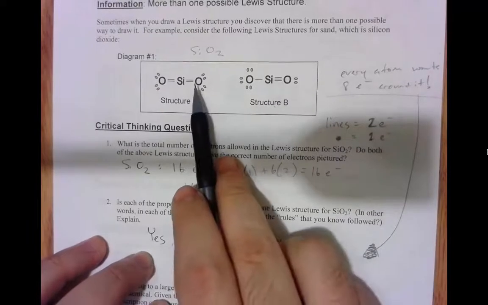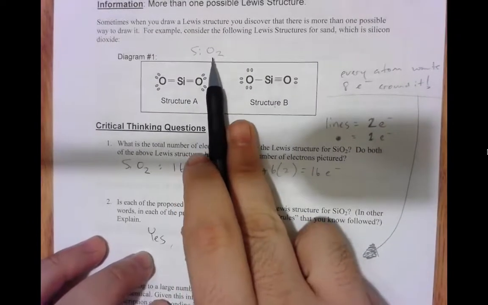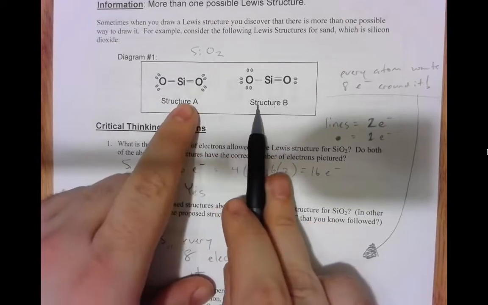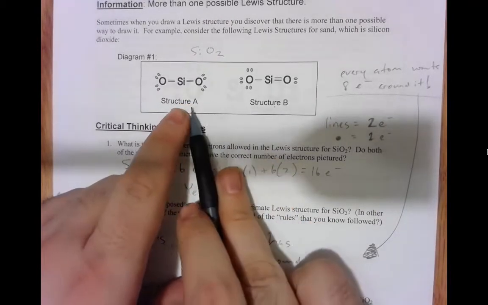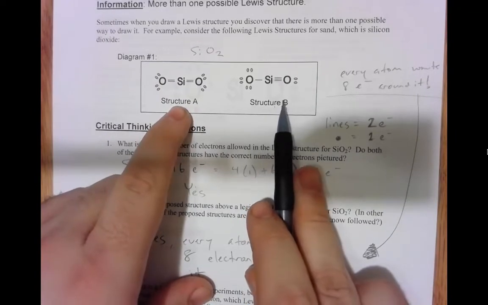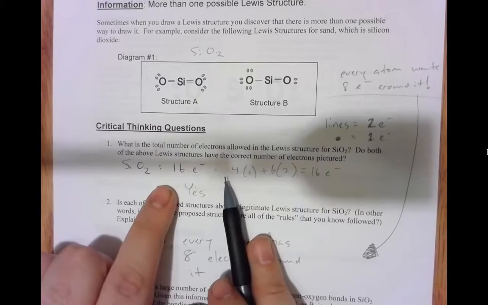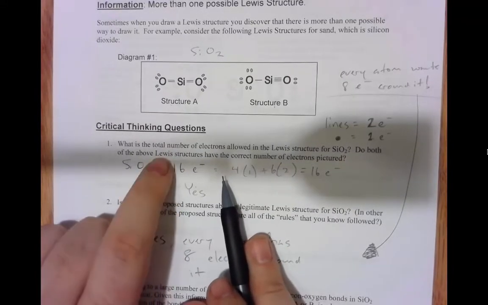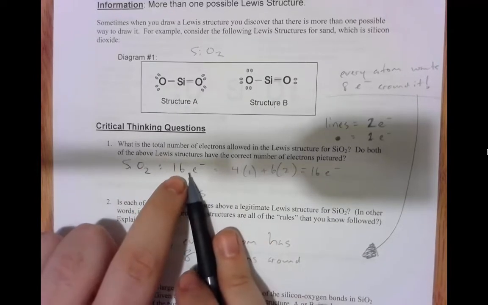So right down here, we have the structure silicon dioxide, which is sand. For silicon dioxide, there are two structures, structure A and structure B. We are going to use these two structures to answer the first few questions. Question one is asking us, does each structure have the total number of correct valence electrons used in the structure? So we know that silicon dioxide has 16 valence electrons.